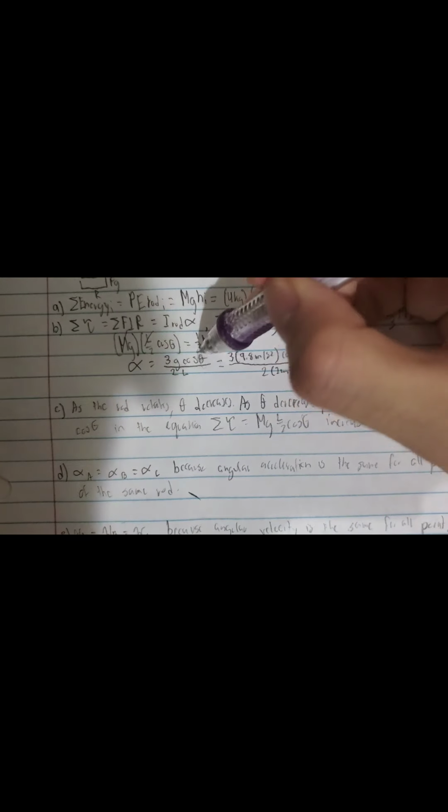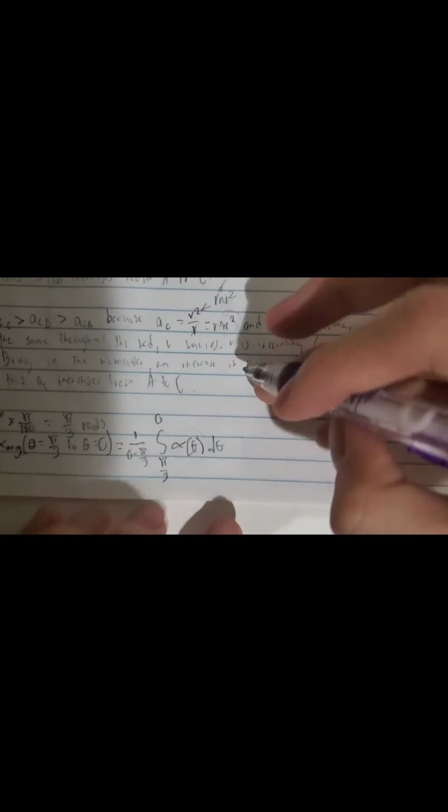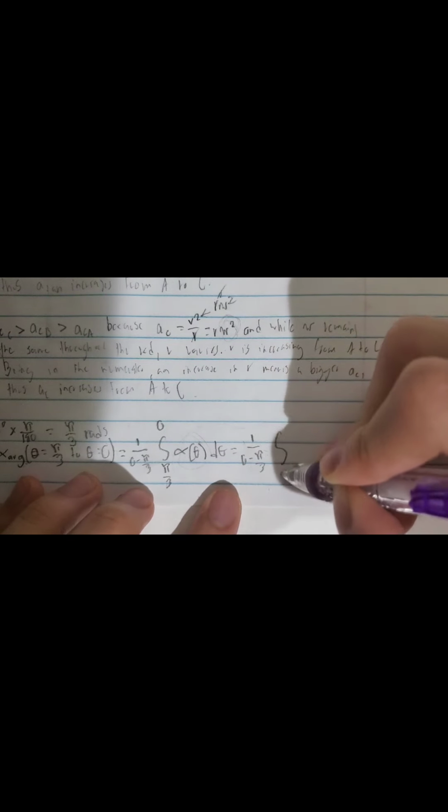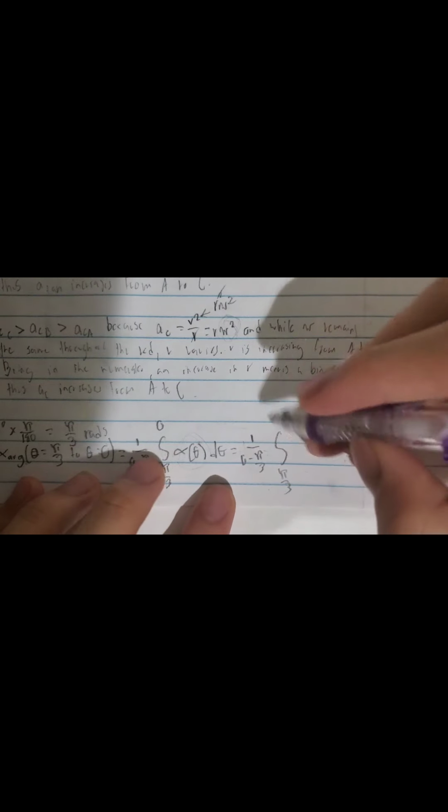Now I have this equation, actually it's up here. I have alpha in terms of theta right here. So I'm going to use this equation. This is going to be equal to 1 over 0 minus pi over 3, same bounds, pi over 3 and 0. I'm going to substitute this in: 3 times g, which is 9.8, those are constant, over 2 times L, which is also constant, 2 meters. And then I have cosine of theta, d theta.